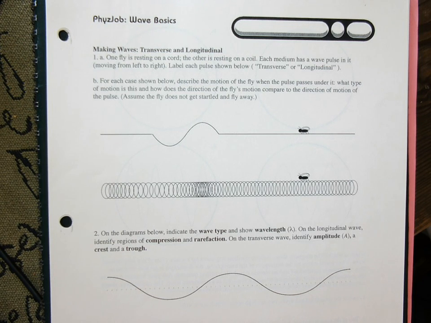Good morning, everybody. I want to go through this Wave Basics worksheet with you and work out the problems, give you the answers, and see how you're understanding wave anatomy and wave behavior to start off this week.